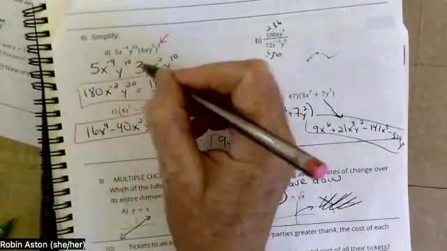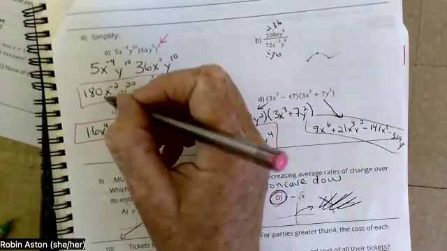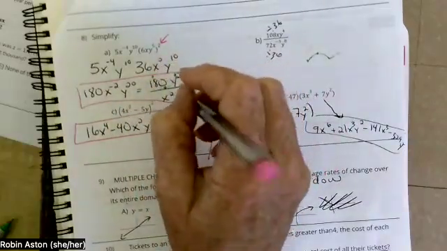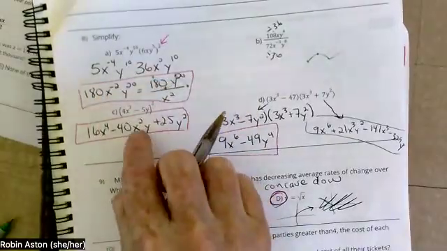And then x to the negative 4th times x to the 2nd becomes x to the negative 2nd. y to the 10th is y to the 20th. And I wrote my answer. I don't care which way you write it, both are the same.